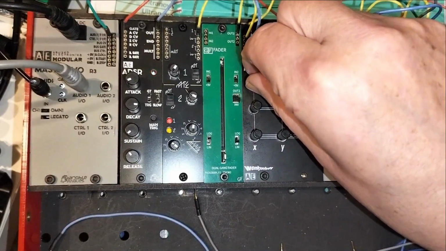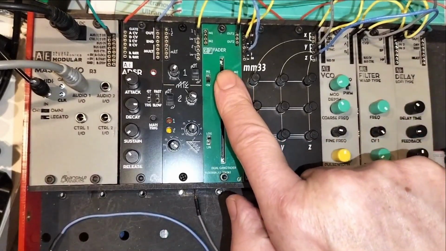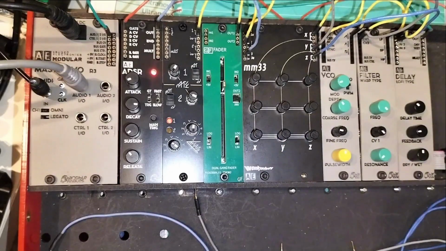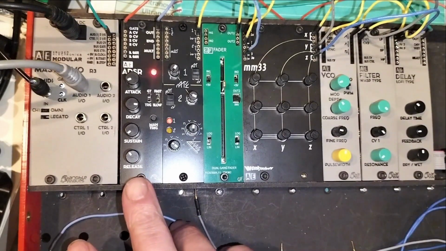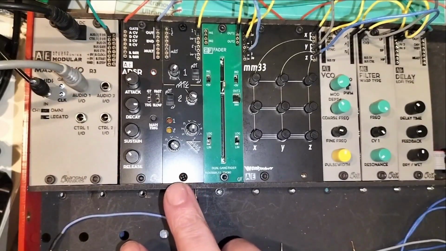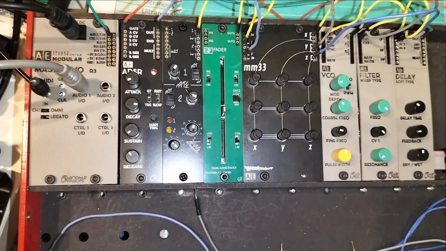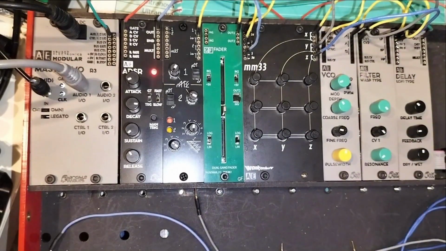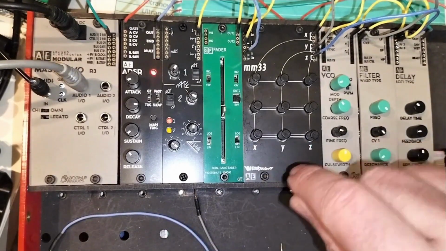I can't remember if I left any fader on or not, so you can still hear the ping, whatever you want to call it, where it goes higher of the ADSR. You've still got the vibrato of the LFO, but I'm controlling the general level of the pitch by the fader. So that's all three going to one. So of course you can do that.